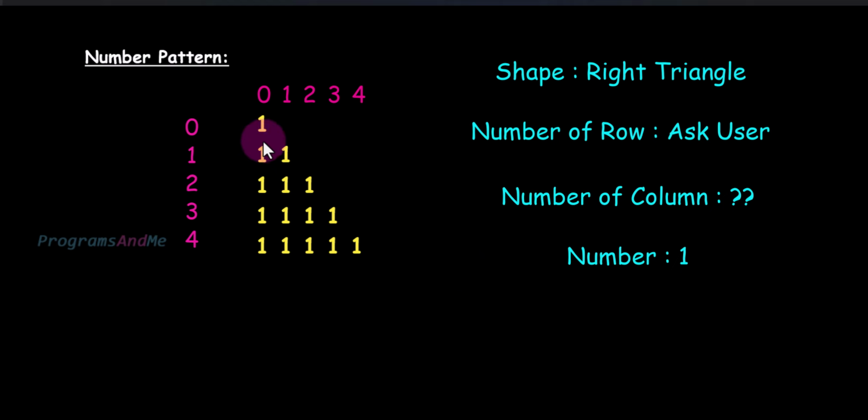So if you carefully observe this pattern, we can see when row is 0, we want one column, that is column 0. And when row number is 1, we need 2 columns, this one, this one. When row is 2, we need 3 columns. So we need row plus 1 columns, right? In every row, we want row plus 1 columns. Here, as I said, we'll ask the user to enter the number of rows we need in our output. And for the number of columns, we'll use this formula, row plus 1.